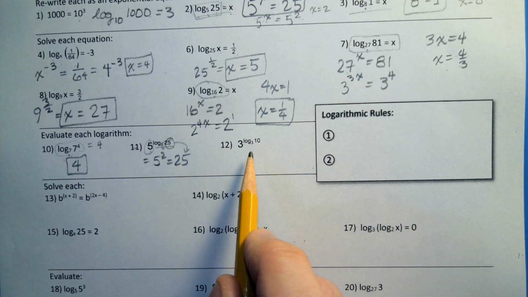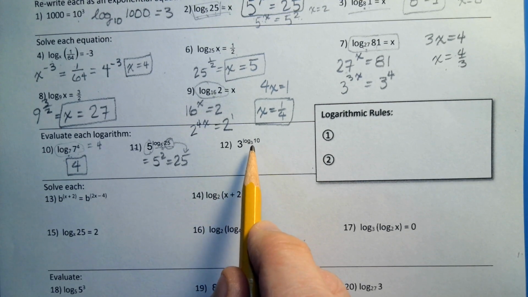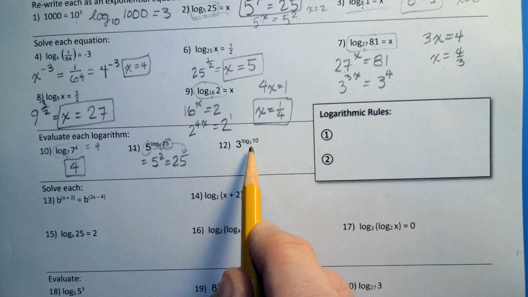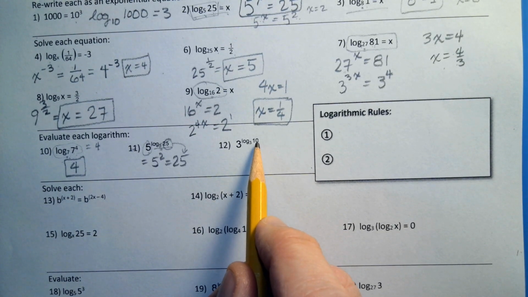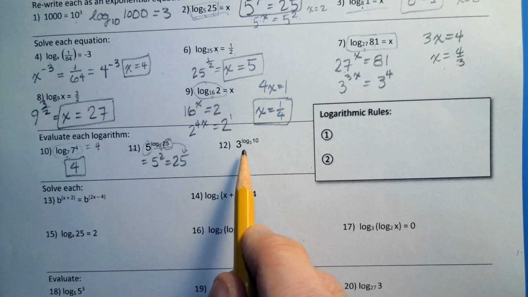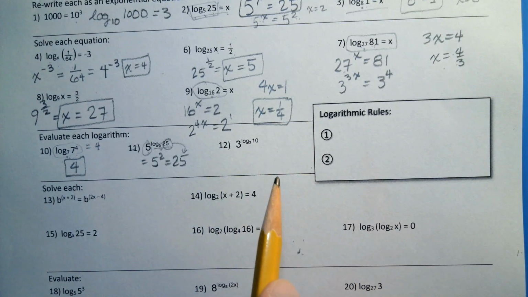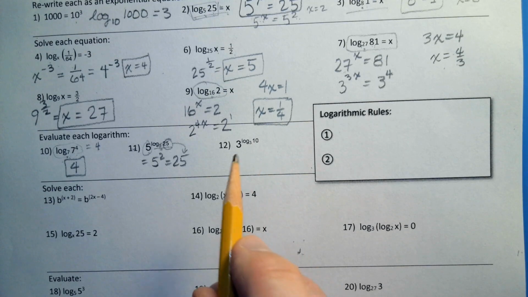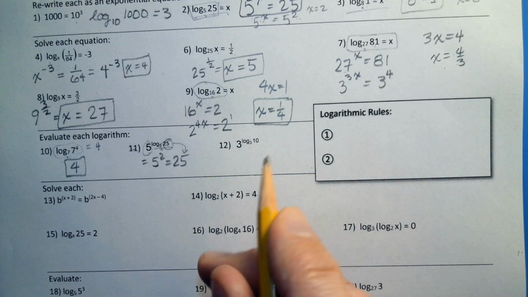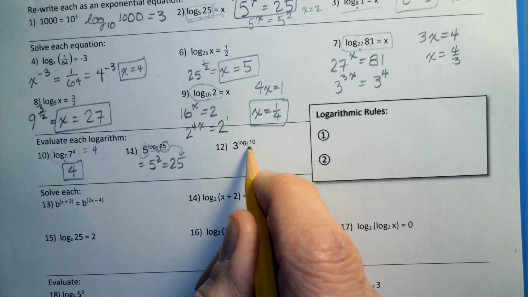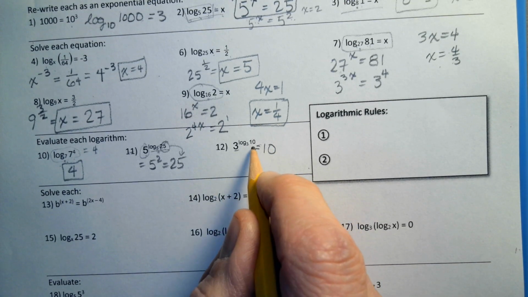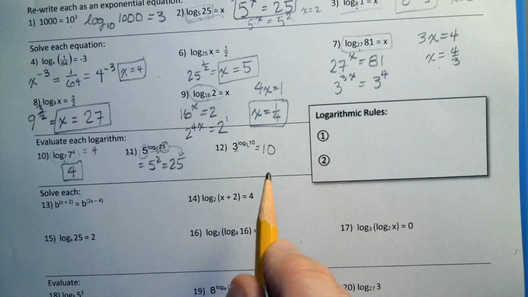Using that same kind of pattern here, I don't know what log base 3 of 10 is. 3 raised to not any normal nice number is 10. We know 3 squared is 9, so this answer's got to be a little bit more than 2 for sure. But then we take 3 and raise it to that power. Does that make sense? Using that same pattern, this is equal just to 10. So when this 3 and that 3 are the same, it's just equal to 10.